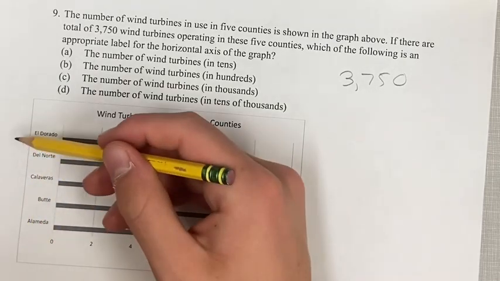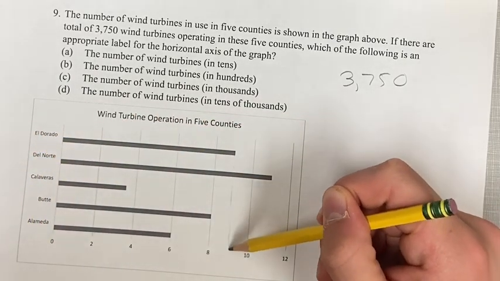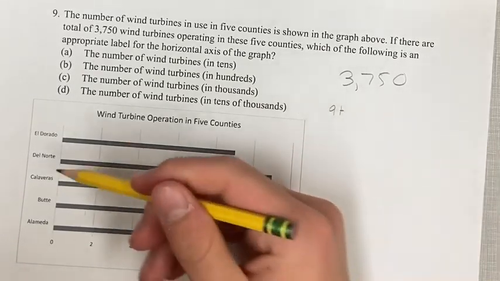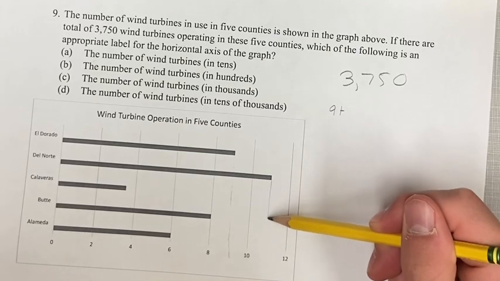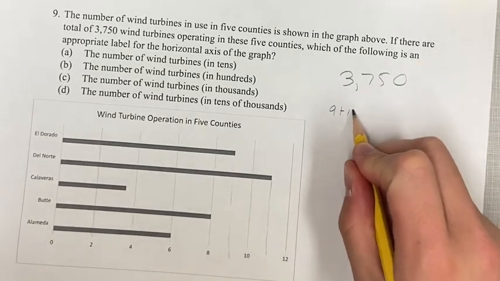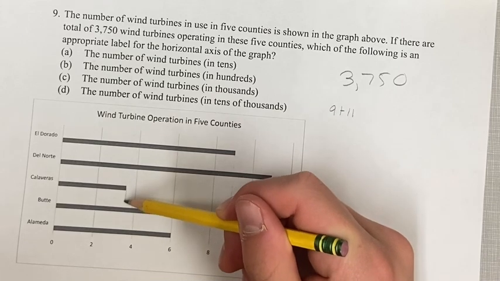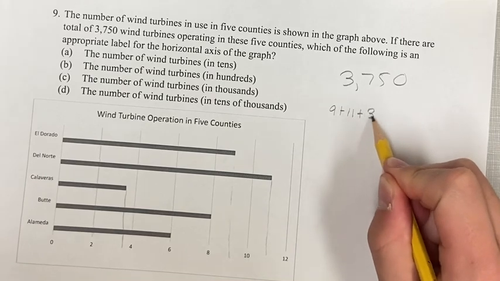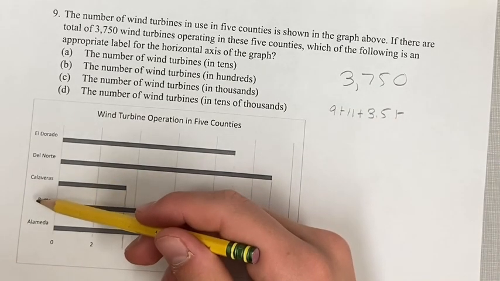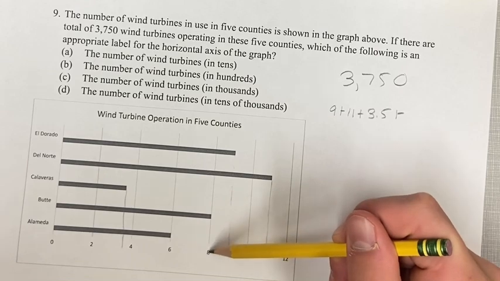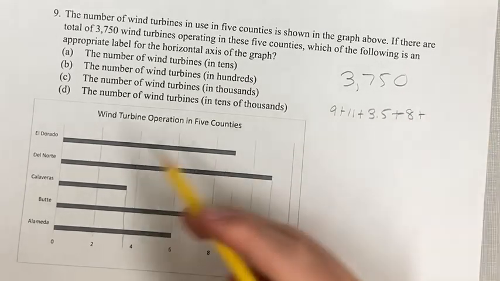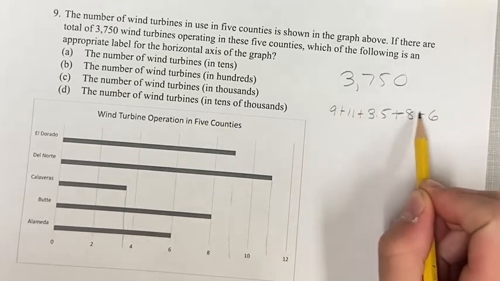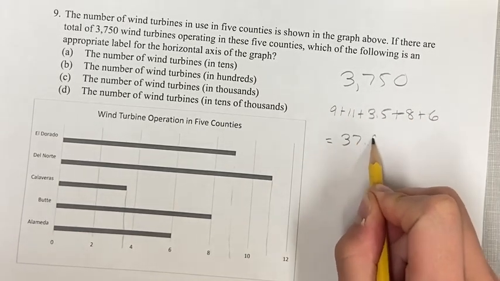So we just go through and say, okay, El Dorado, the value here is halfway between 8 and 10, so that's 9, plus Del Norte, right here, is going to be at 11, so plus 11, plus Calaveras, slightly less than 4, so let's call that 3.5, plus Butte is right at 8, plus Alameda is at 6. So 9 plus 11 plus 3.5 plus 8 plus 6 is 37.5.